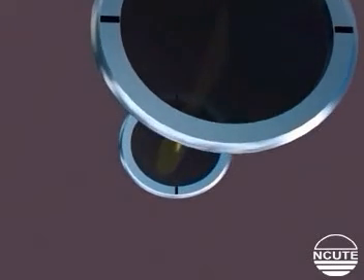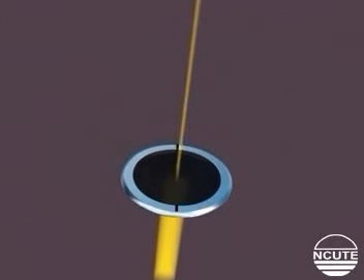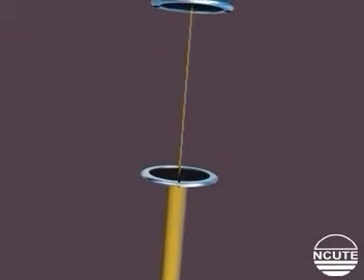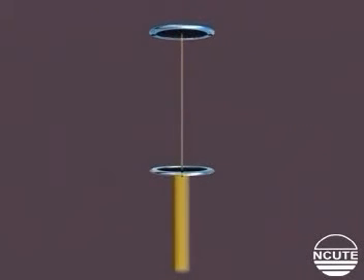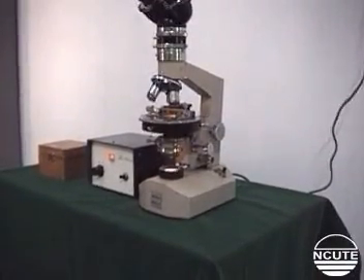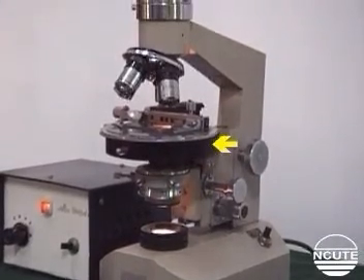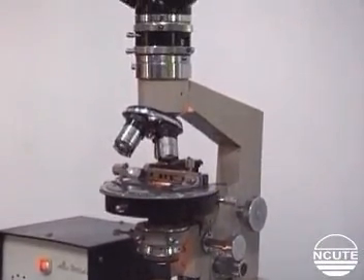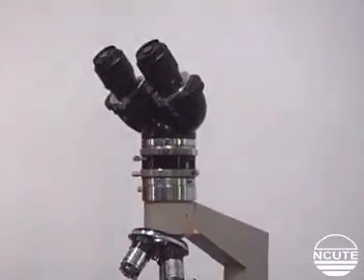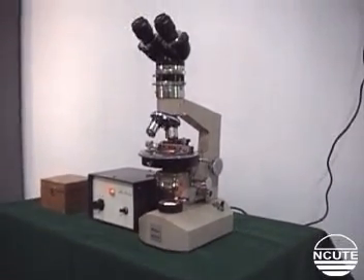Now take a look at this arrangement. The light source is at the bottom, the polarizer is above it, and the analyzer is uppermost. This is exactly the optical arrangement in a polarizing microscope. Now here is the polarizing microscope. Note its main parts, namely the light source, the polarizer, the stage to place a glass slide with fiber specimen, the objective, the analyzer, and finally the binocular eyepiece. All of these components except the light source can be rotated to any desired position.